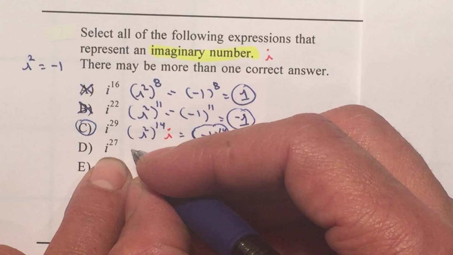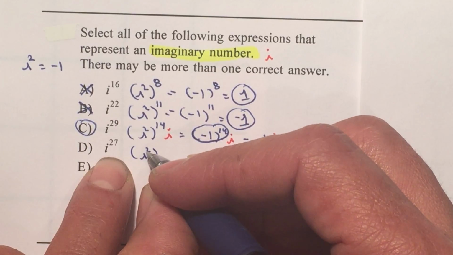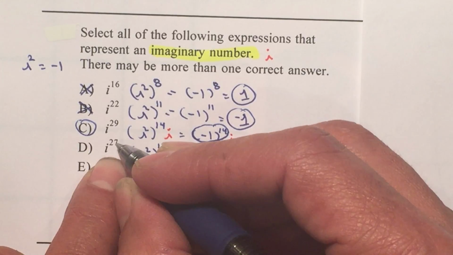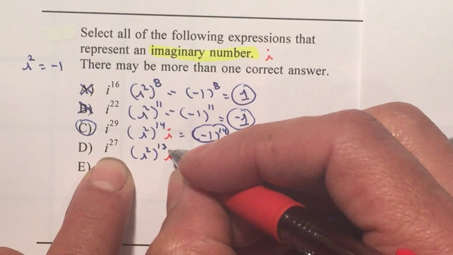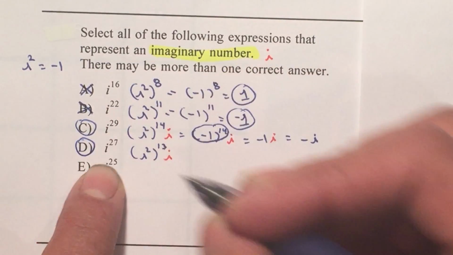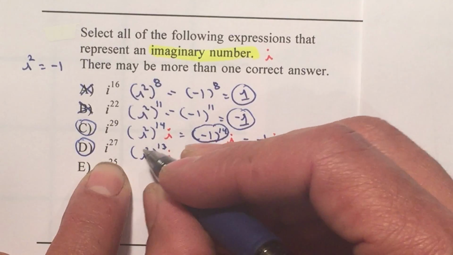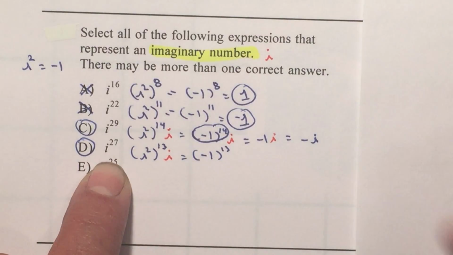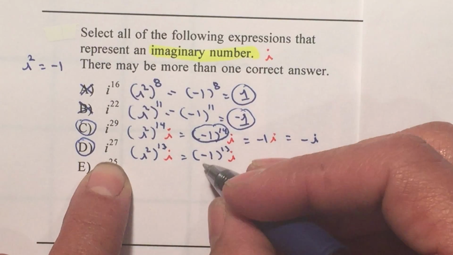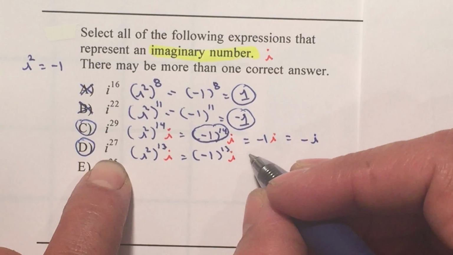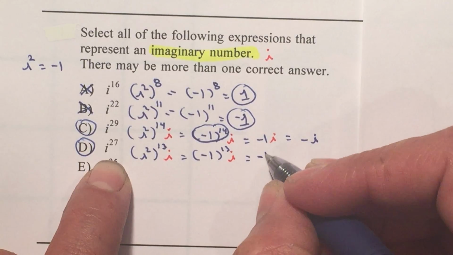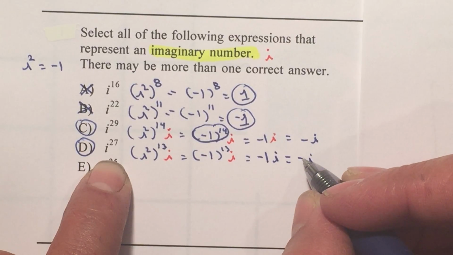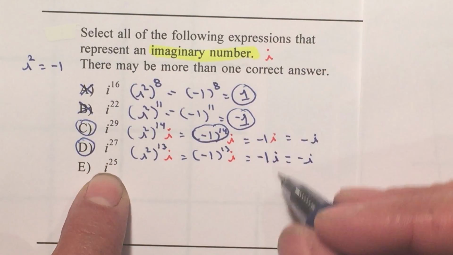Letter D. i squared. How many i squares are in 27? 13. 2 times 13 is 26. To get to 27, I need one more. So therefore, my answer will have an i. So D is also an answer. But let's simplify. i squared is -1 to the 13th power and my i. -1 to the 13th power is -1 times i, so it'll be -i. So that's an i, and that's an imaginary number.